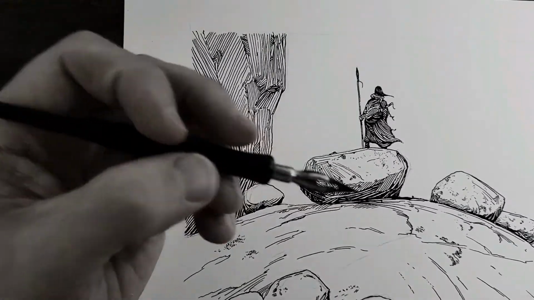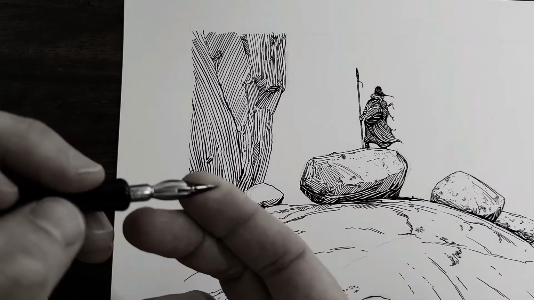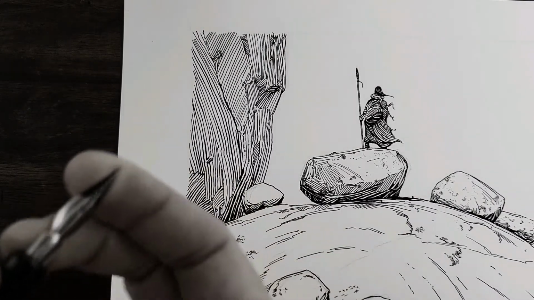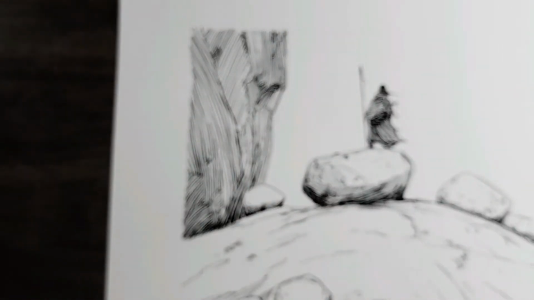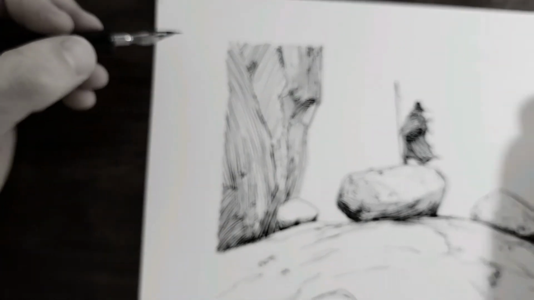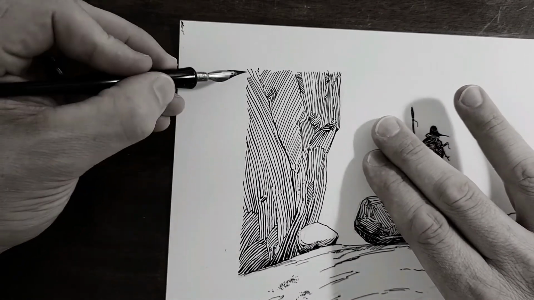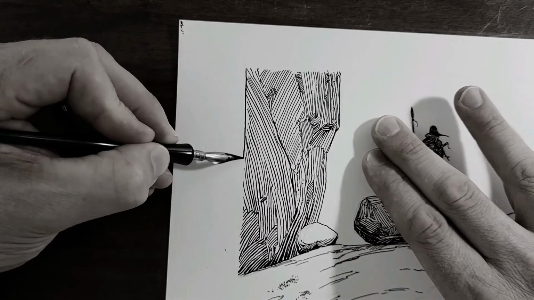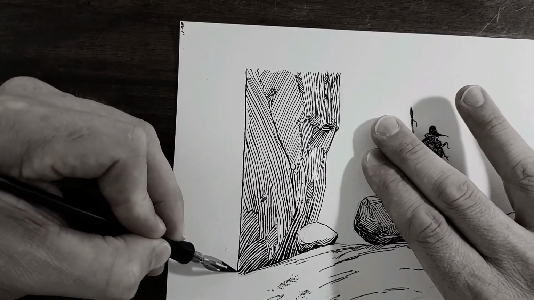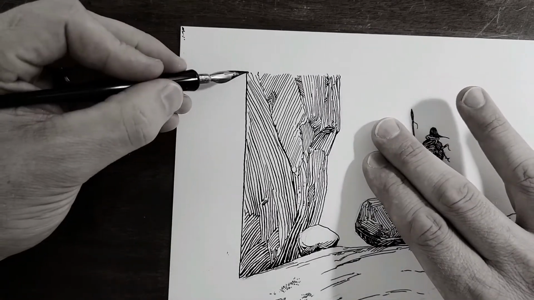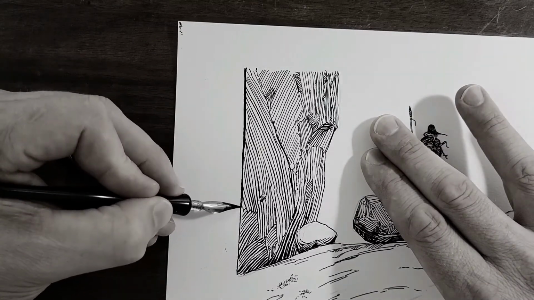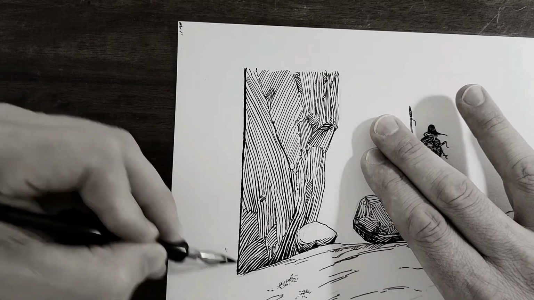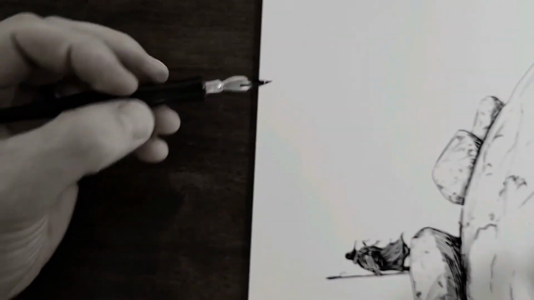Now I'm going to take my bull nib. I think it's a 513 Hunt, something like that. It does a good job at drawing nice consistent border lines. So I'm going to come down like this, and I'm going to come up to the rock here. Like that. Now let's do that along the top.